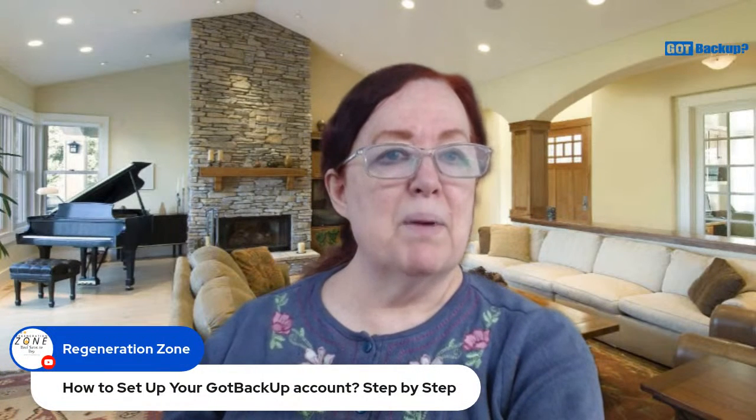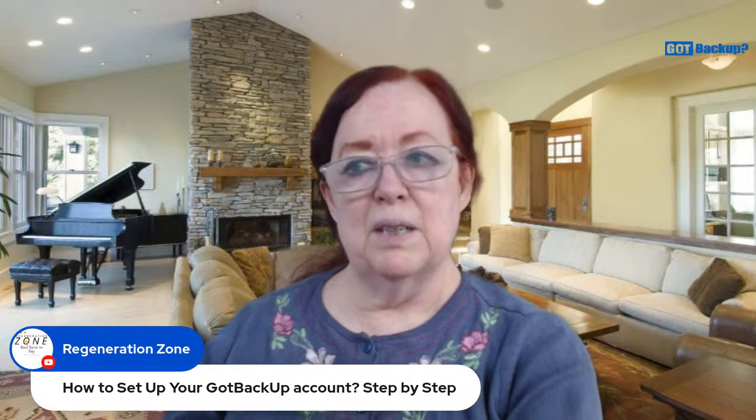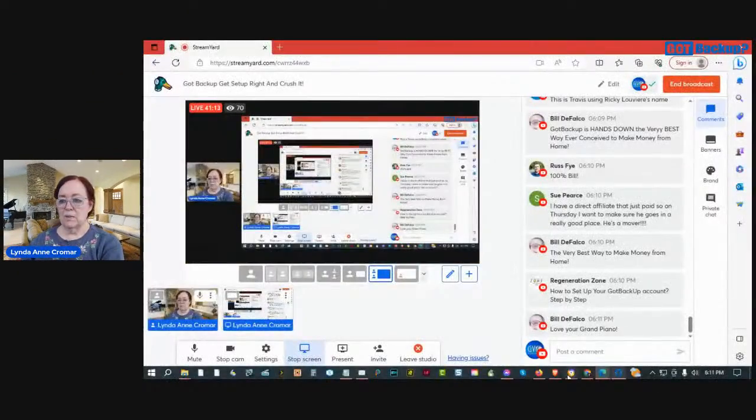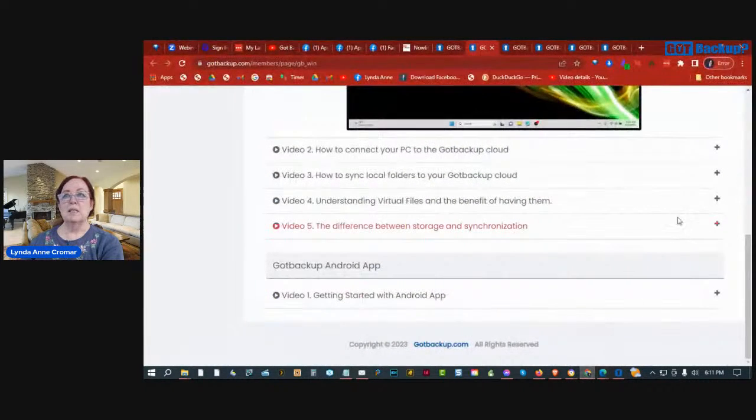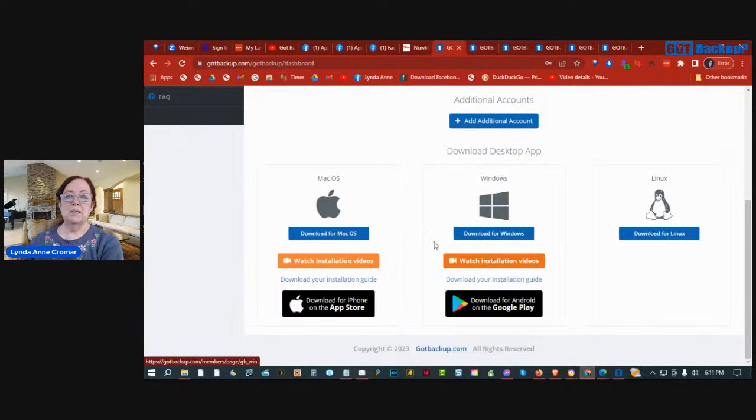How to set up a Got Backup account step by step. Please go through the videos. The videos explain it better than I do. That's why I showed you the videos. Okay? Very, very important. Let me go ahead and show you where they are. Right here. If you come back here, it depends. If you're on a Mac, of course, you watch these.